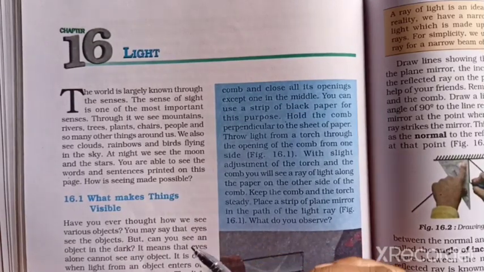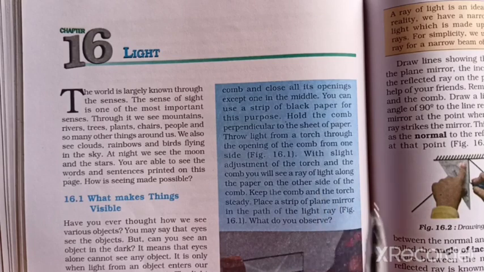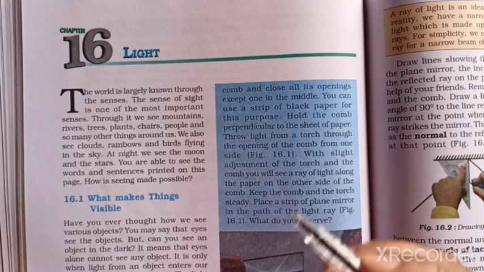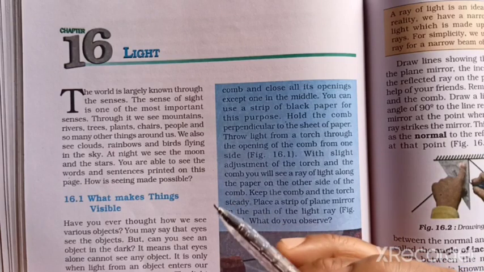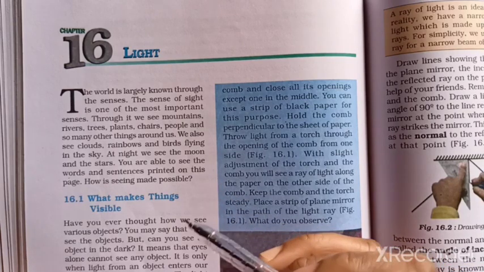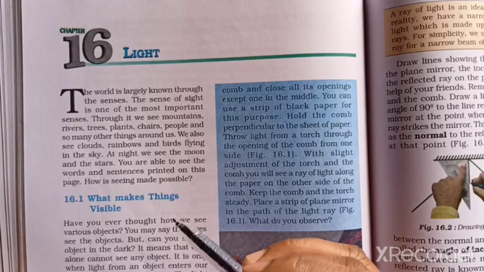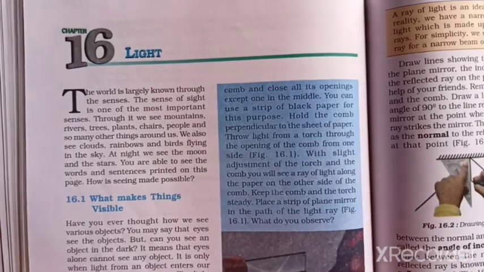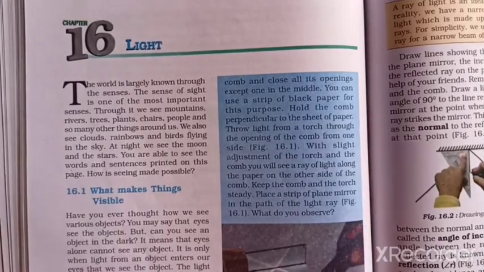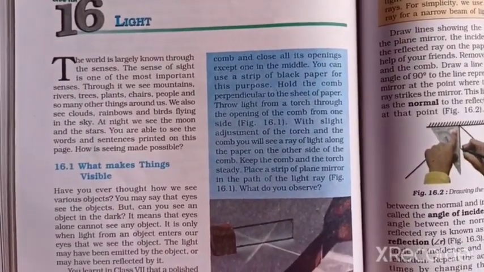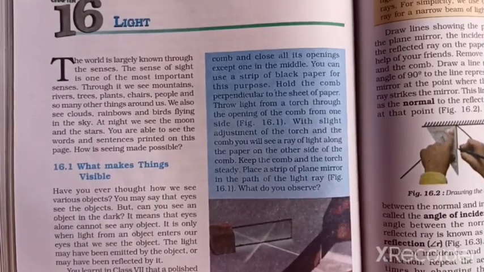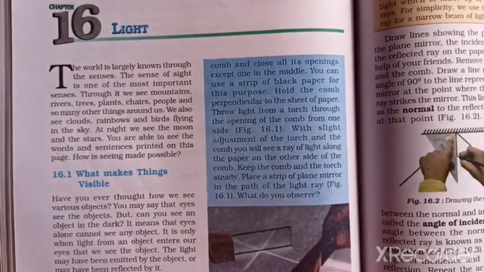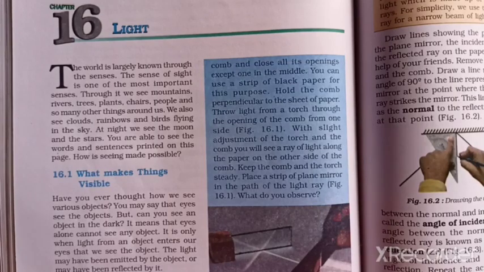How can we see things? When light rays fall on objects, some part of the light energy is reflected back, and this light energy forms an image in our eyes at the retina. You know, in the retina, two types of sensitive cells are there. They are rods and cones. In the retina, the image is formed. Thus we can see objects around us.